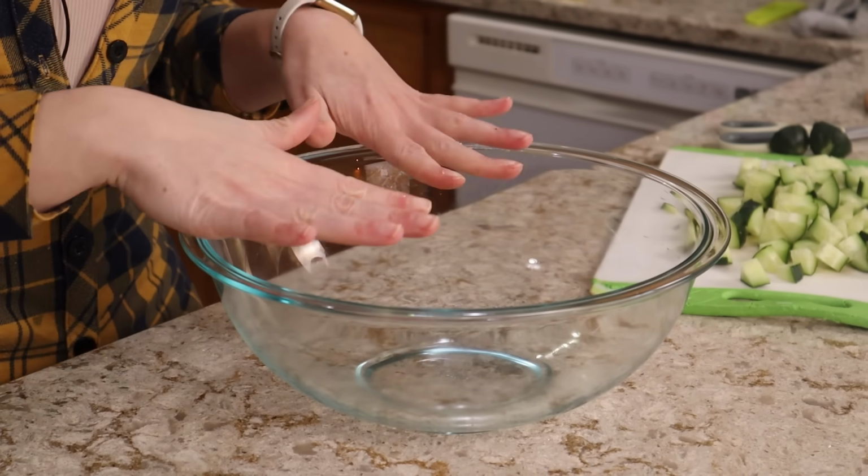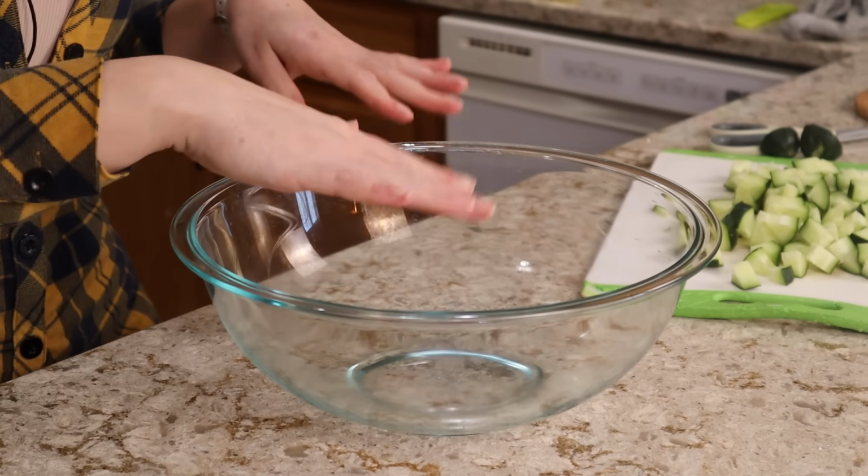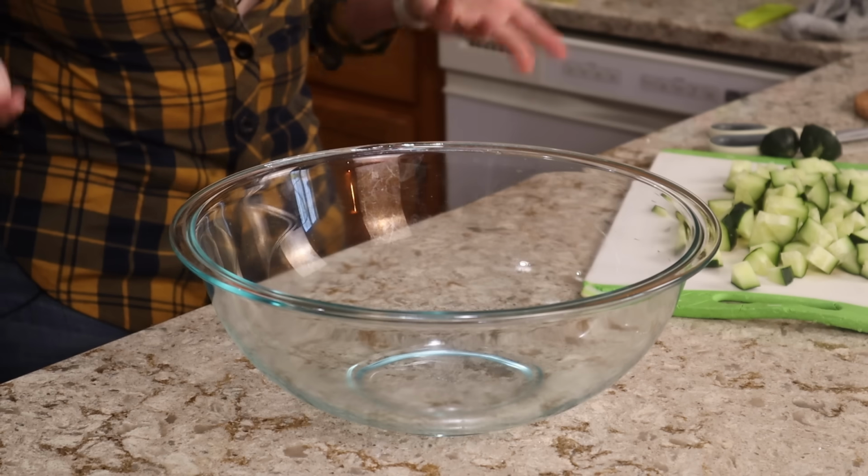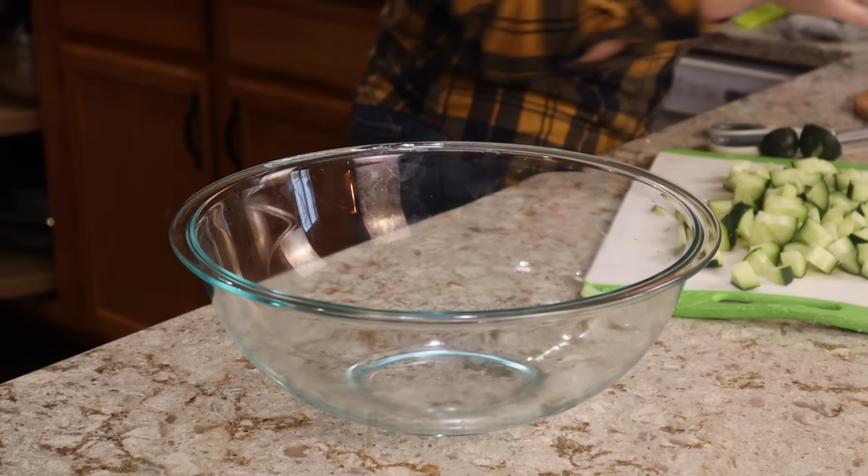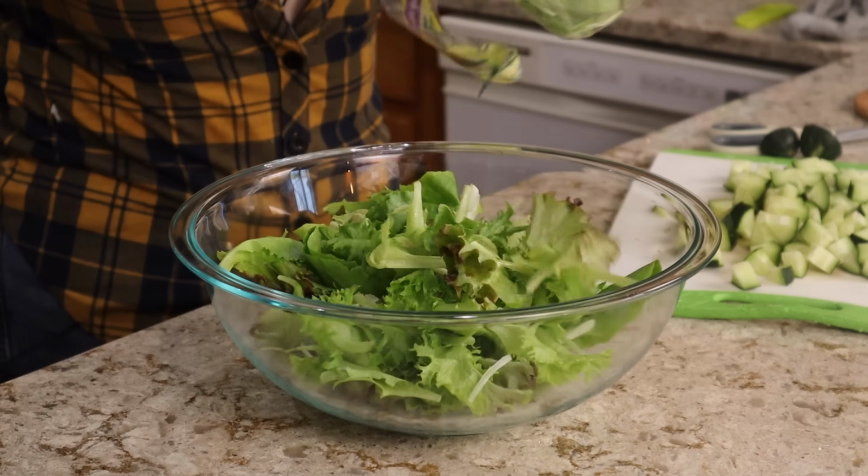I don't have any kind of fancy serving bowls. I'm just going to use a mixing bowl, just a clear glass one. I do need to go to a thrift store at some point and get some servingware. There is our salad greens.